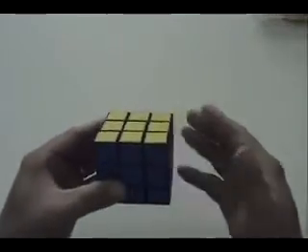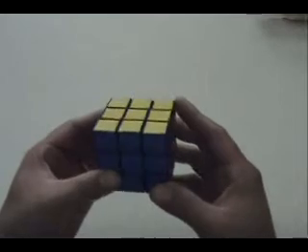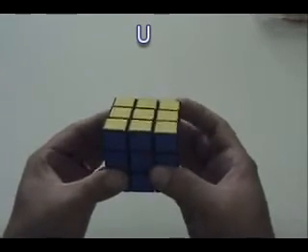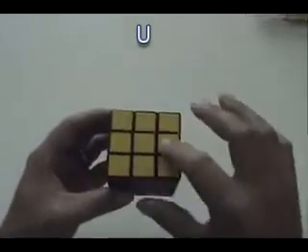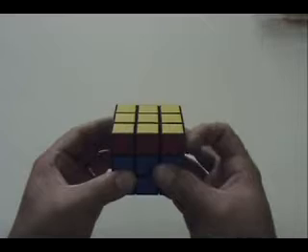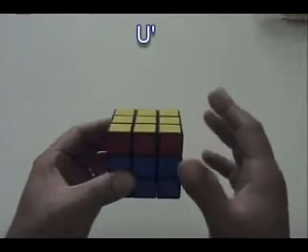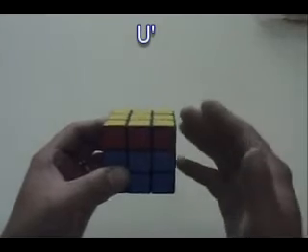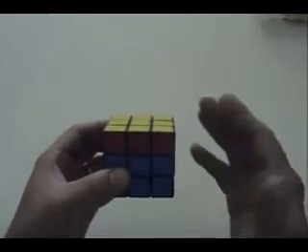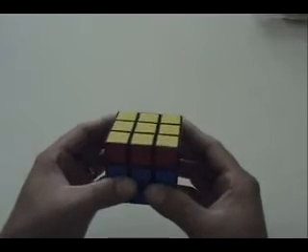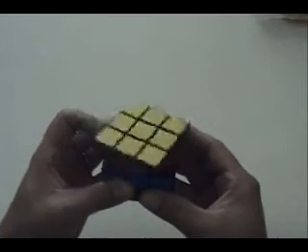Now in these algorithms, if you see the letter U, that means up one time, which would be clockwise. If you see the letter U with an apostrophe next to it, that means up inverted or up prime. Some people say prime, some people say inverted. It's the same thing. It just means one counterclockwise turn.